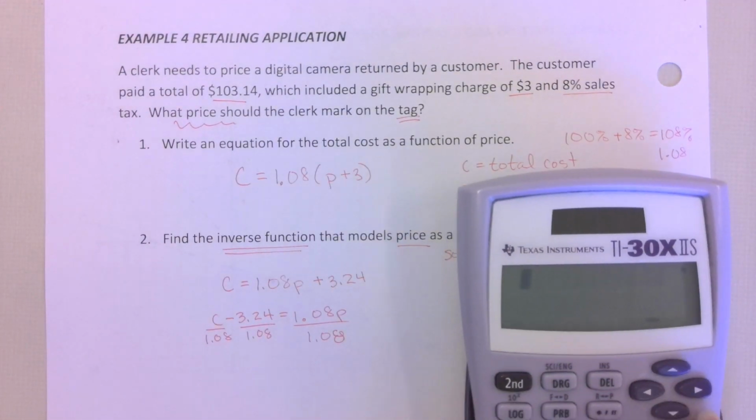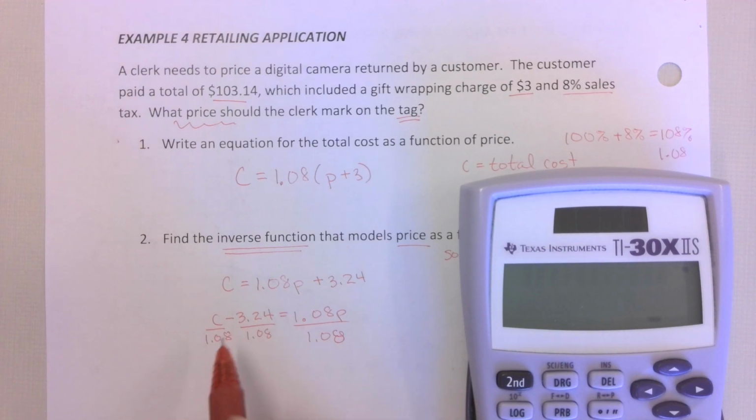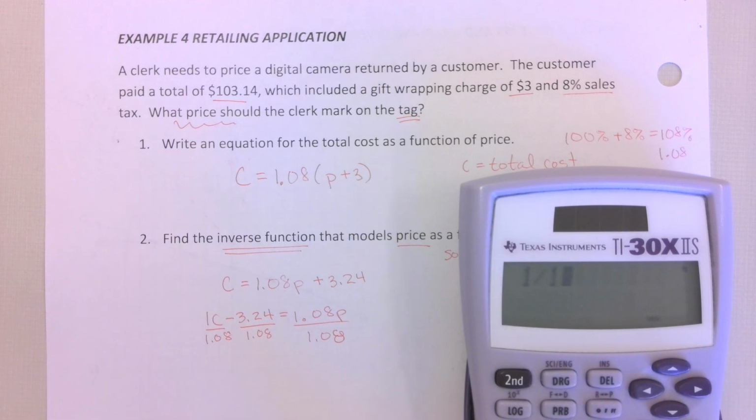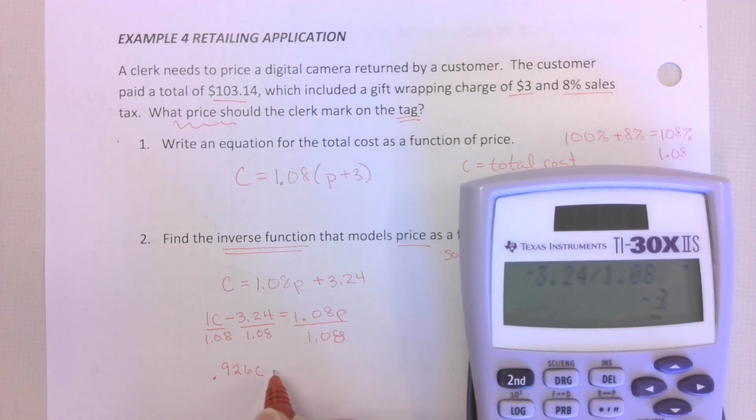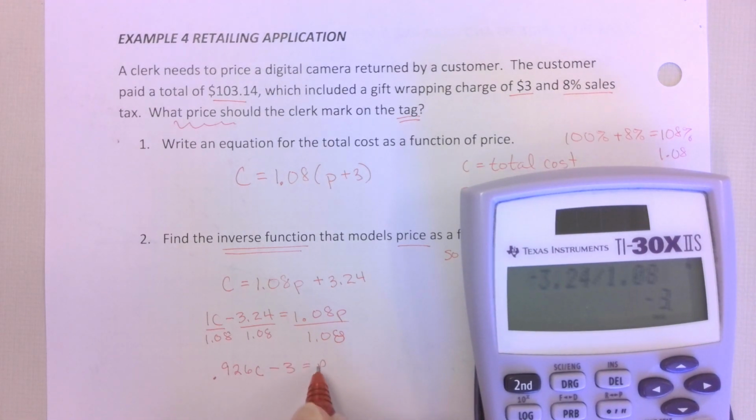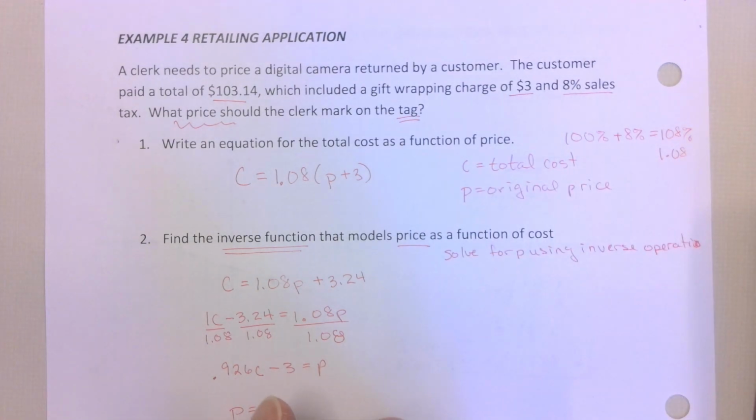And this is one of the common mistakes made. A lot of people end up writing that this is 1.08c and it's not. I actually need to take 1 and divide that by 1.08. And I find out, and this is a decimal, so I'm definitely rounding, it's going to be about 0.926c. And then I'm going to take that negative 3.24 divided by 1.08, and I get a nice minus 3 here, and that equals P. So the price of the camera is equal to 0.926 times the total cost minus the $3 wrap.